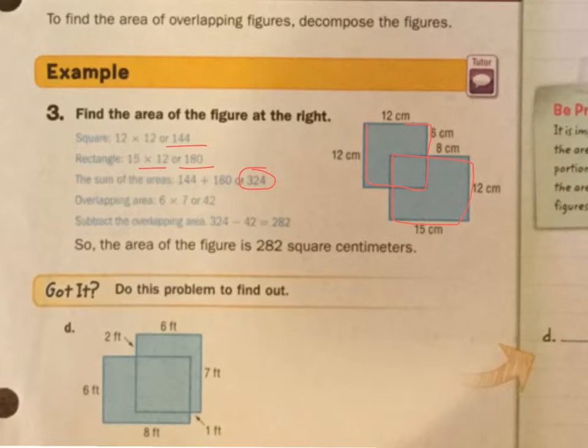But now we want to get rid of this overlapping part. It can only count for one of them. So we have to figure out what this is. If this is 8 here and this is 15 here, this must be 7 right there. And if this is 6 here, this whole thing is 12, this must be 6.